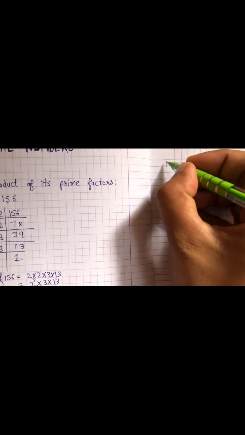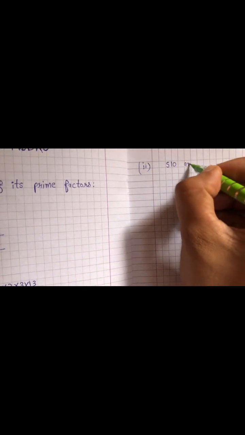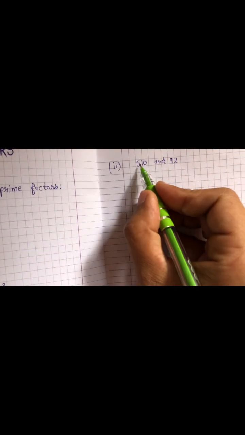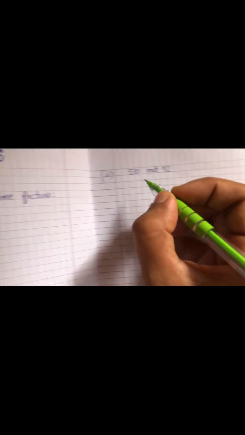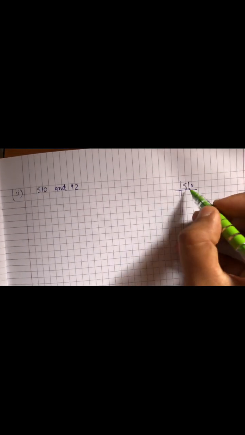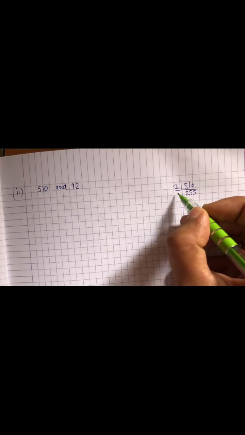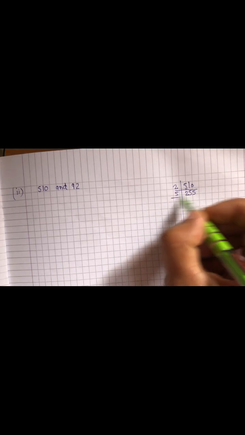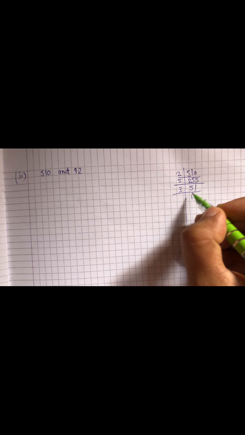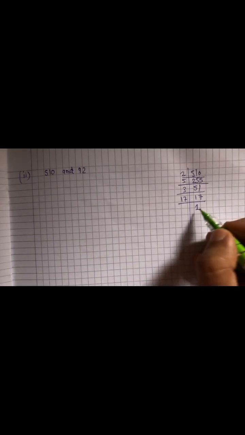Now solving its second part, that is 510 and 92. To find the factors of 510, proceed as follows. 510 on dividing it by 2, you will get 255. On dividing it by 5, you will get 51. Then on dividing it by 3, you will get 17. Then by 17, you will get 1.